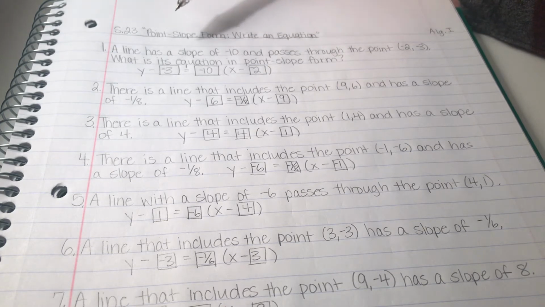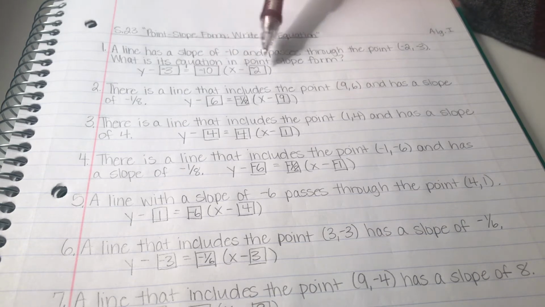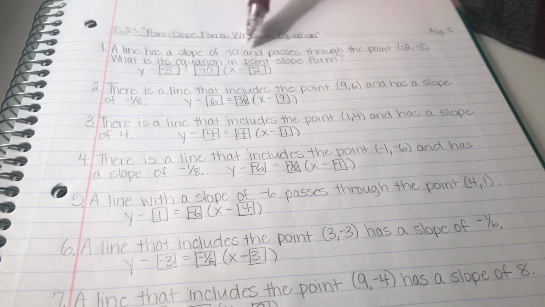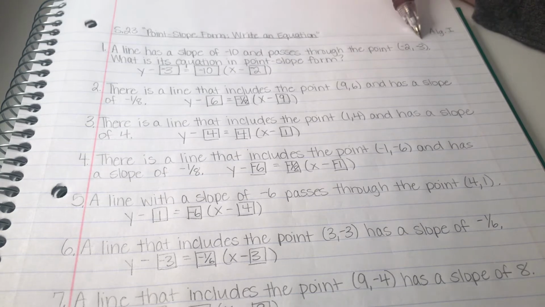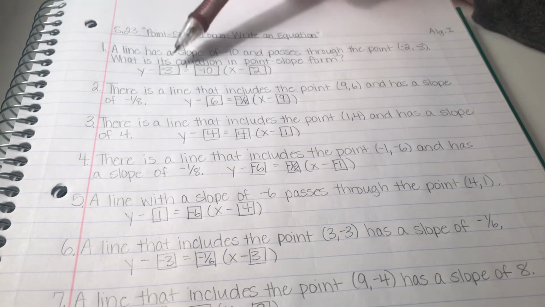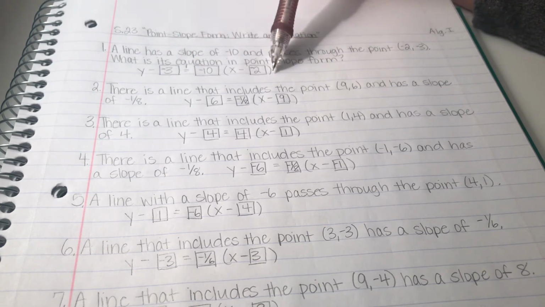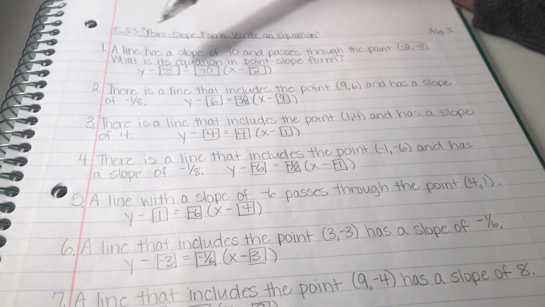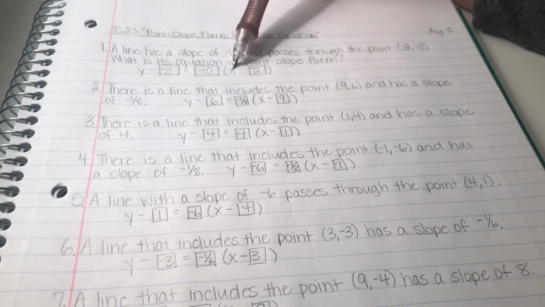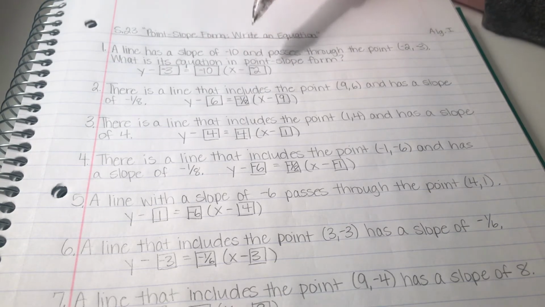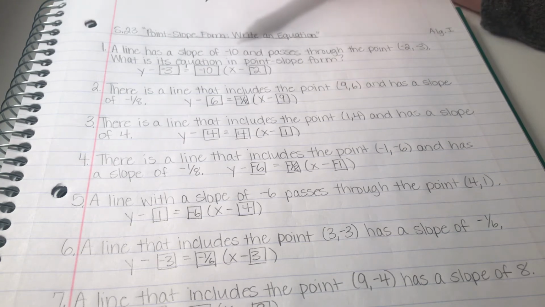For about the first half, they're going to give you boxes to fill in for those three values, so slope, x value, and y value. Once you get farther into your homework, it's not going to give you the boxes. It'll be an open-ended question, and you'll be responsible for writing the whole formula, including the y, the equal sign, the x, and the parentheses. So let's start plugging in these numbers.